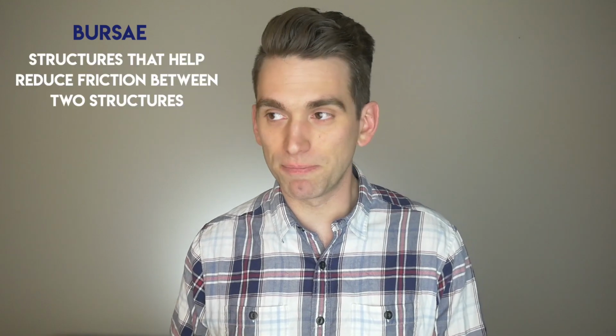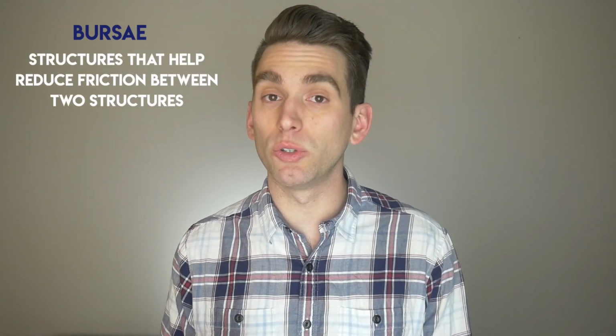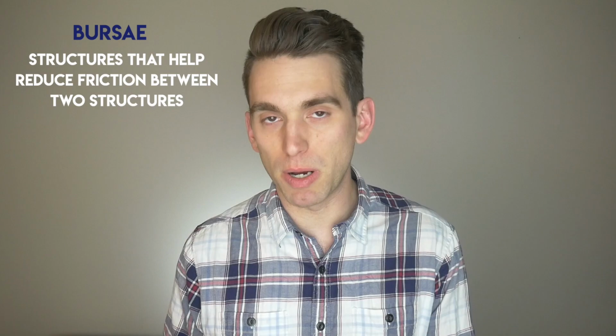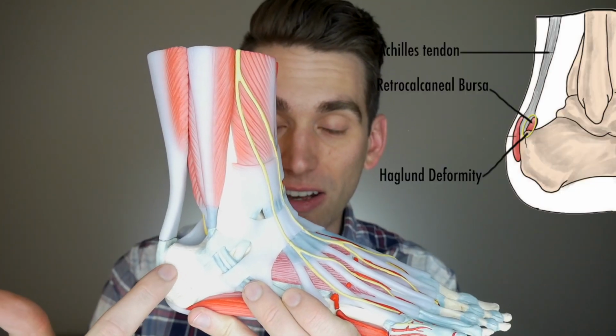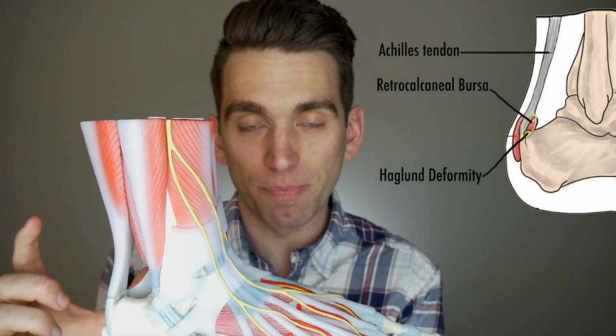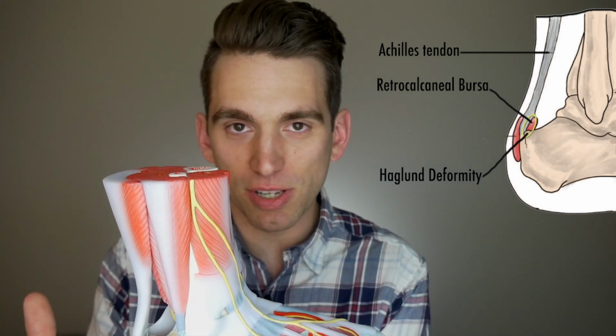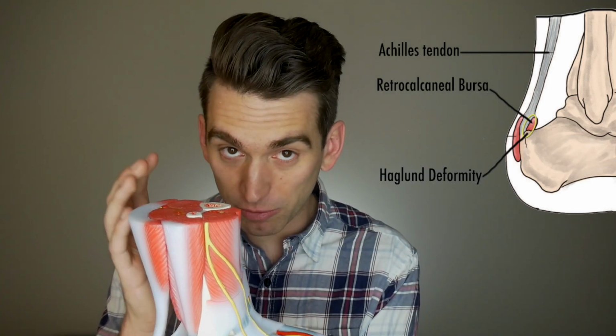So we have various bursa in our body, and they're basically fluid-filled sacs that help provide lubrication between tendons and bones. So if we look first on our model, and I'll pull up a picture as well, in this space between the Achilles tendon and the calcaneus bone, there's a bursa called the retrocalcaneal bursa. And basically that's providing kind of lubrication, so to speak, between the tendon and the bone. As that bursa gets irritated, sometimes it can cause bursitis, so inflammation, which can cause a lot of pain, a lot of swelling, and kind of contribute to this whole problem.